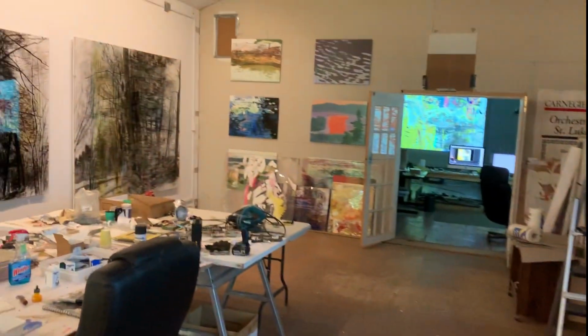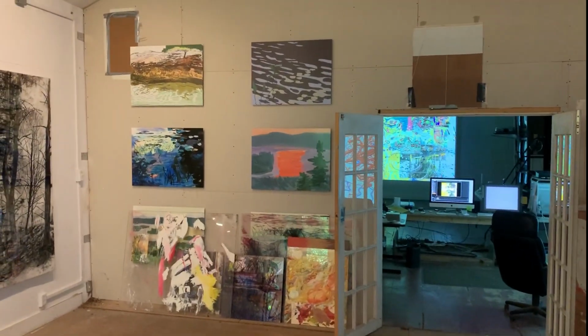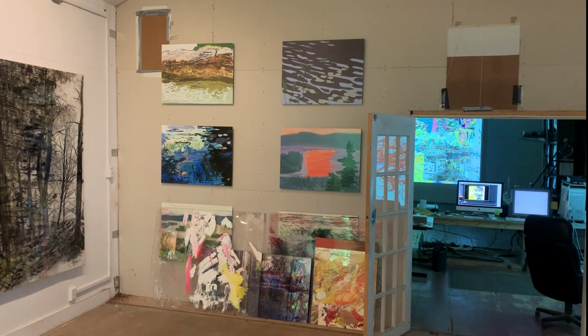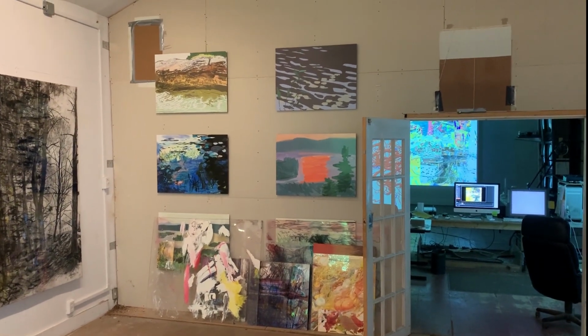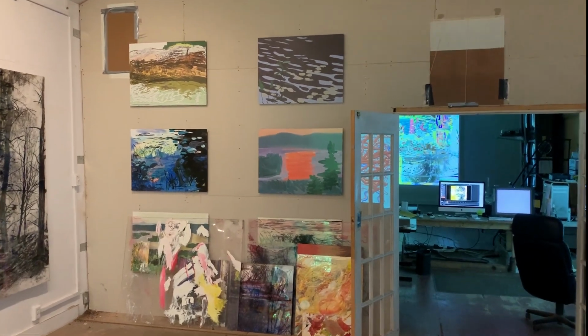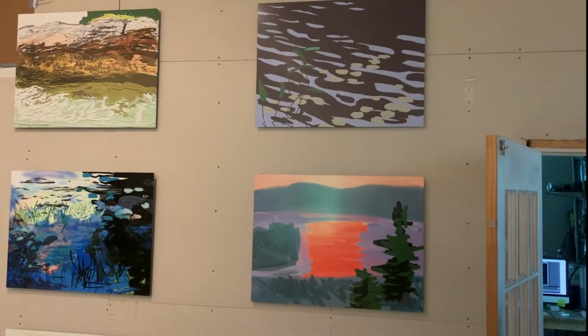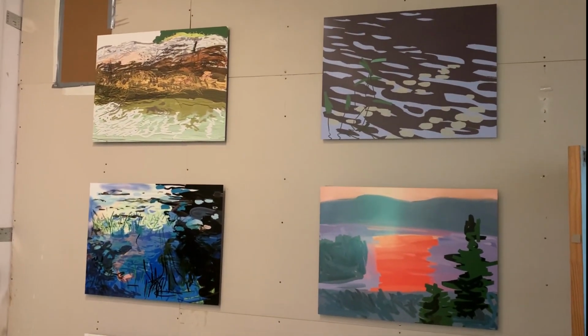And so back here I have some work that I've done originally on the iPad and had transferred to metal. I don't know, it gives you a little bit of the luminosity that the iPad has, but it's still a different feel.